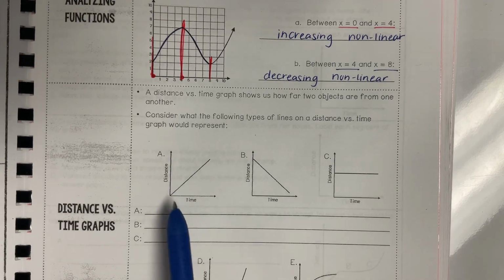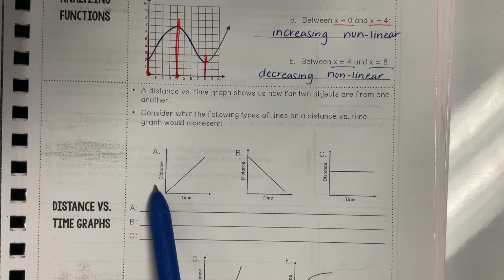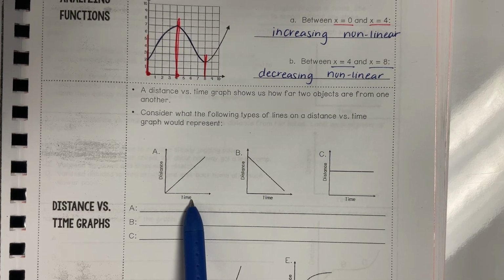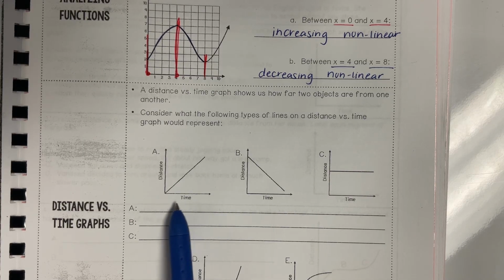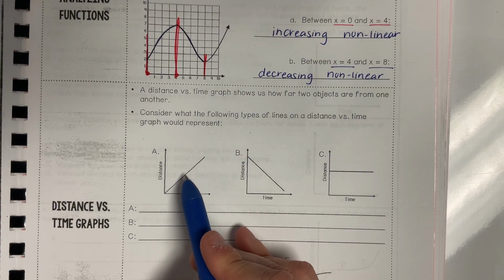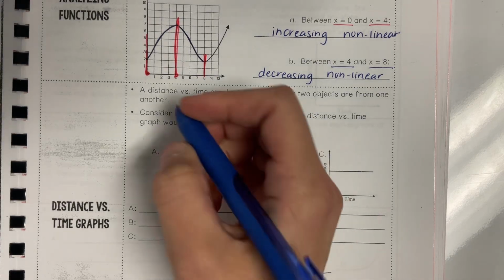Most of our qualitative graphs are going to be called distance and time graphs, meaning distance is along the y-axis and time is along the x-axis. It shows us how far two objects are from one another. So consider these following types of lines on a distance versus time graph. So in this first one, that is a linear straight line function. It is increasing because it is going up.